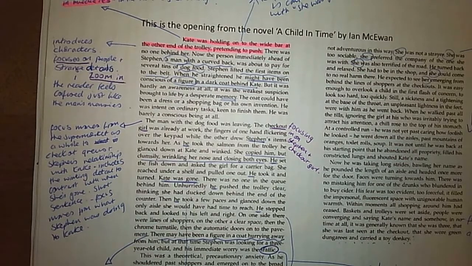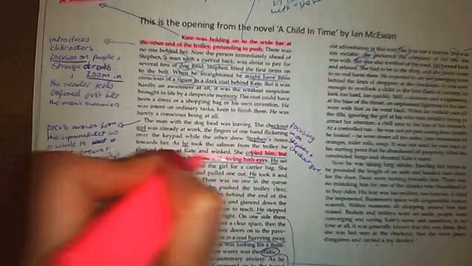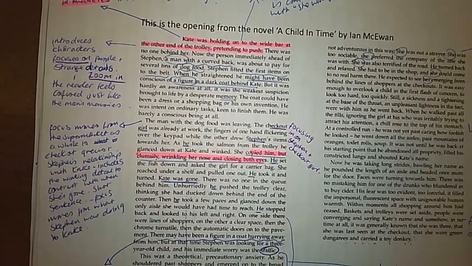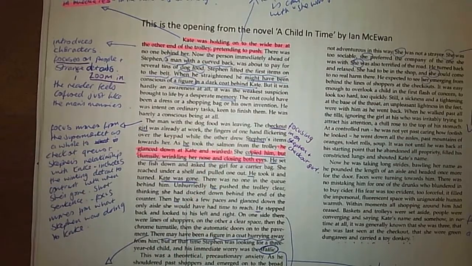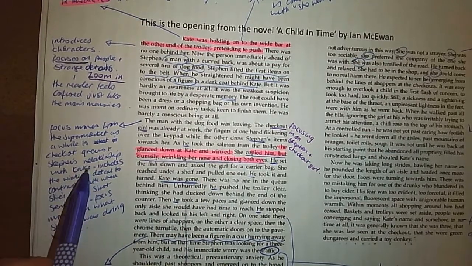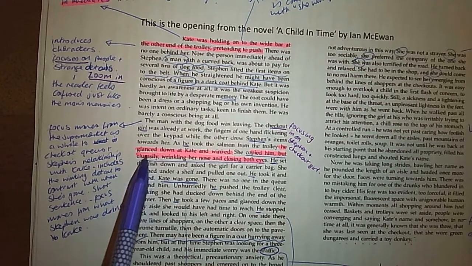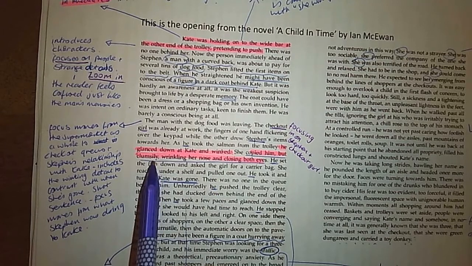Now that's why I've highlighted that bit here, because you need to be able to use quotations, as I said earlier. So you could even have he glanced down and Kate winked, or you could have she copied him. You don't need all of that. It's establishing his relationship with Kate. And we can see here that she seems to be younger. She can't really copy him exactly, and he's having to glance down at her, so she's younger.